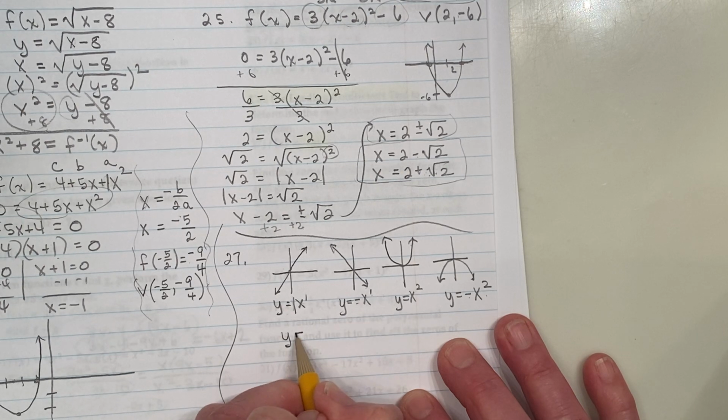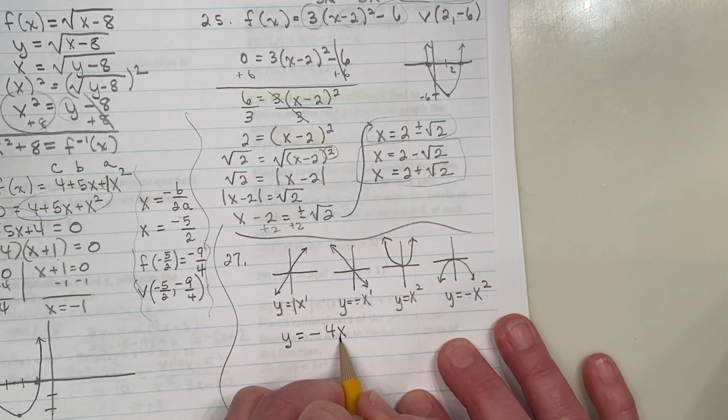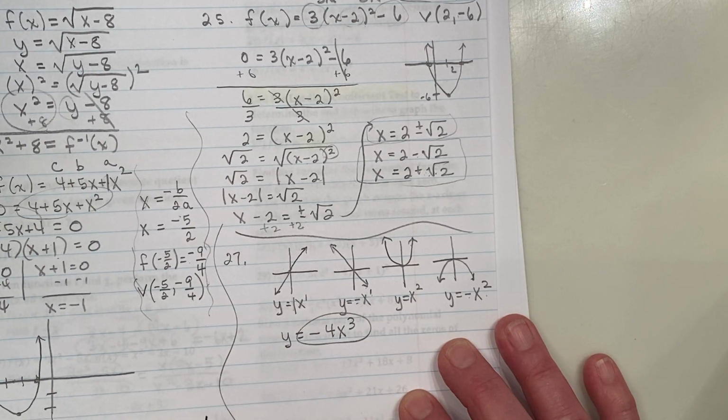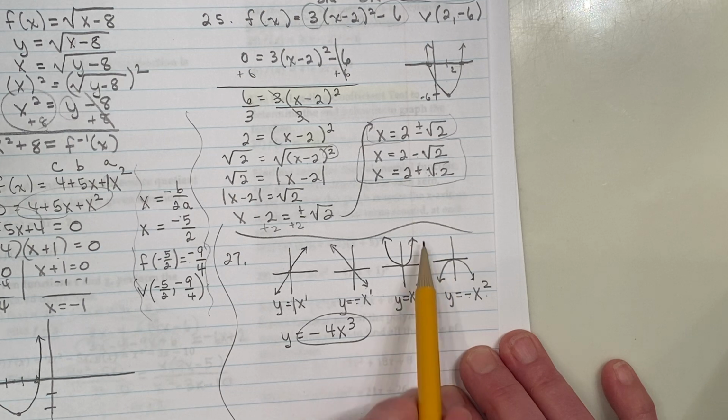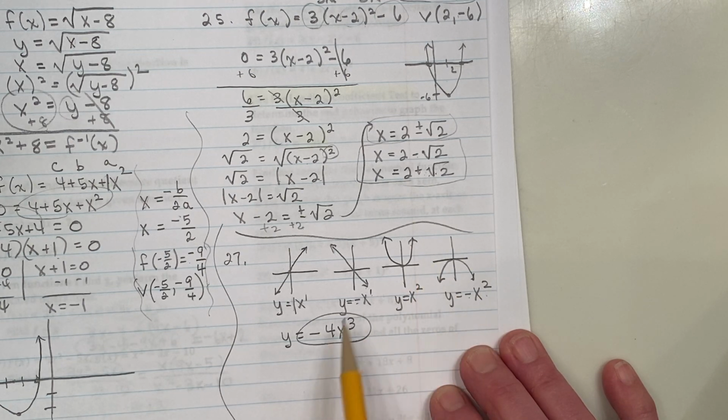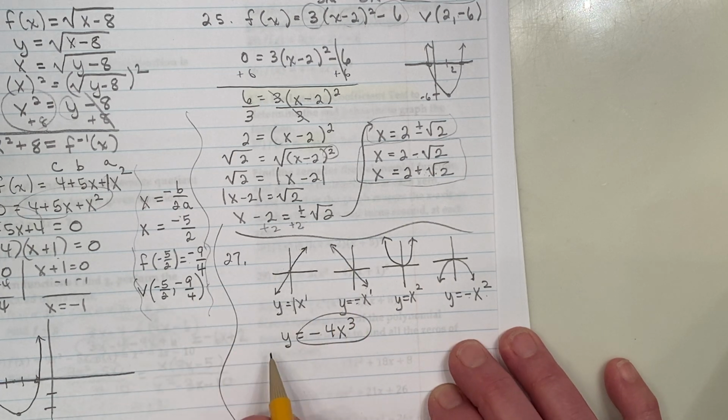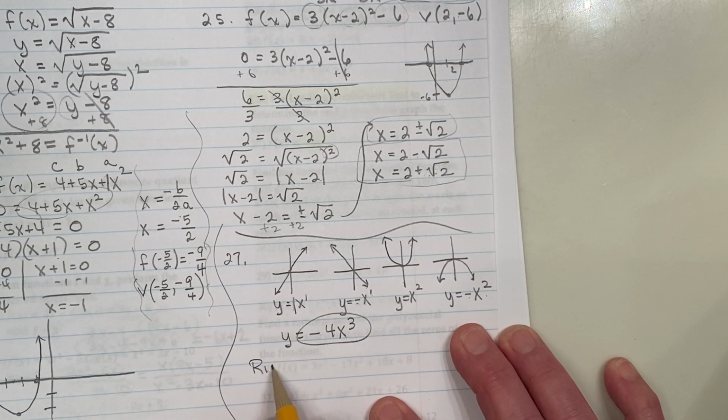So for 27, our lead term was y equals negative 4x cubed. Of these four cases, I'm going to first look at the exponent, and I'm going to go, oh, that's odd. So these two cases would be out. Then I see of the remaining two cases that I have a negative coefficient, so I'm going to equate negative 4x cubed's behavior to the end behavior of y equals negative x. So my response on 27 would be rises left, falls right.